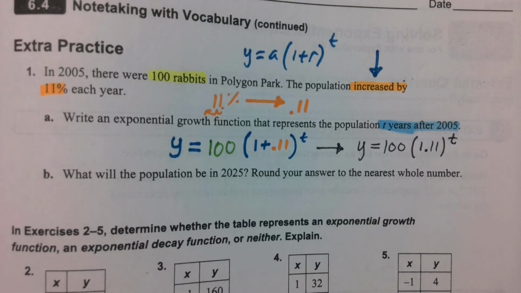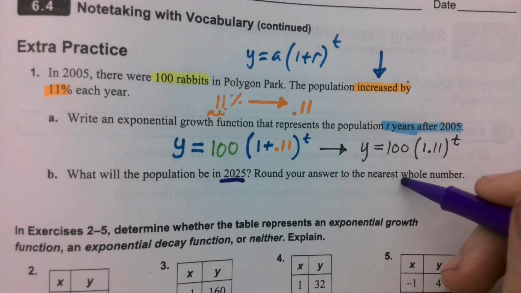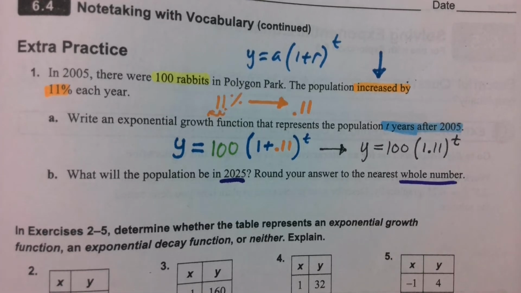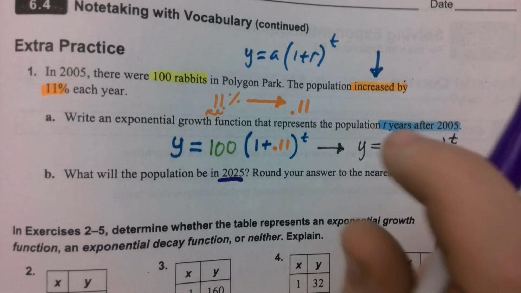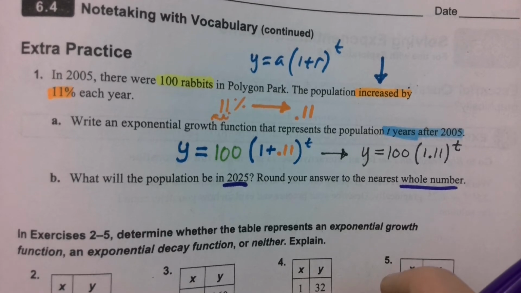Now, we take this question to a new dimension. What will the population be in 2025? And we want to round our answer to the nearest whole number. Uh-oh. Well, will we put 2025 in for t? No, because 2025 years have not passed. If 2025 years passed for these rabbits, we would not be living on a planet with soil anymore. We'd be living on a planet with rabbits.